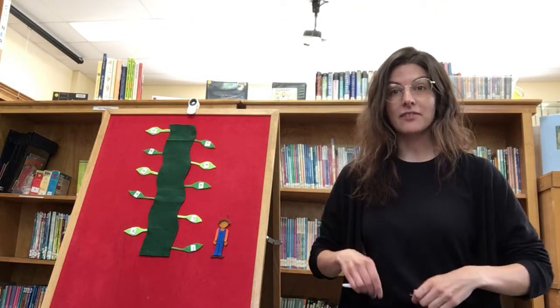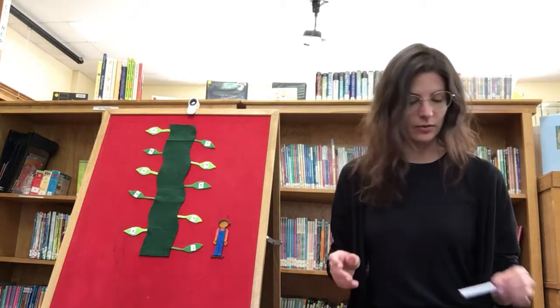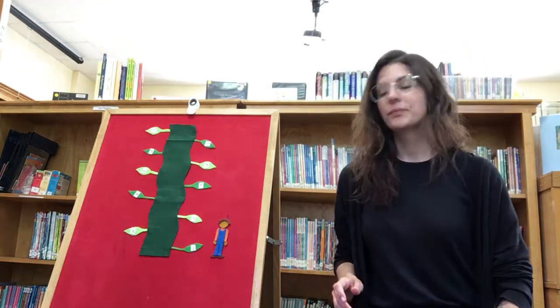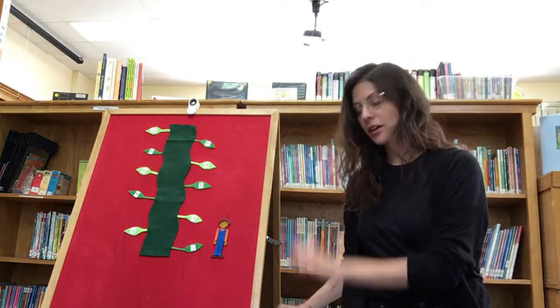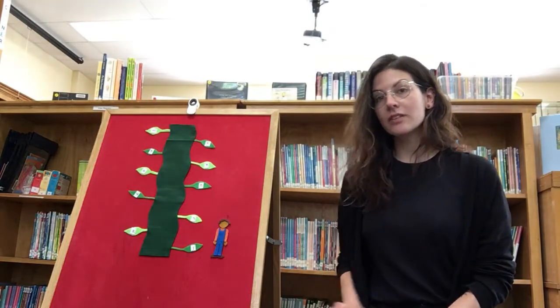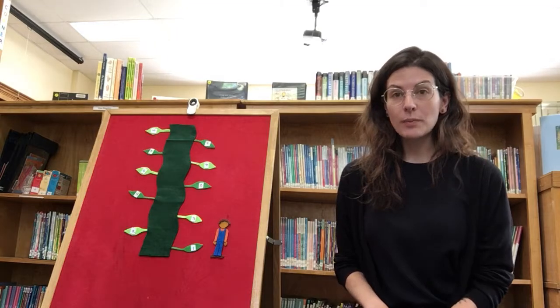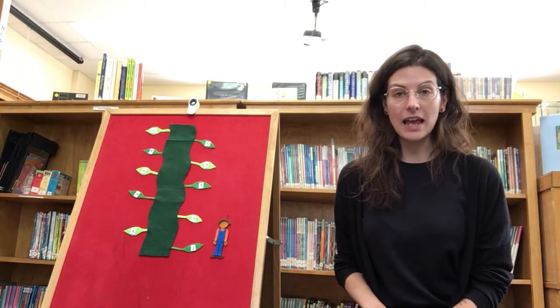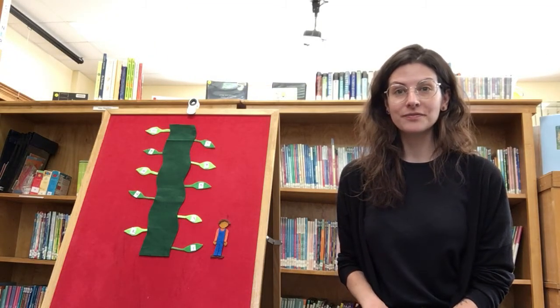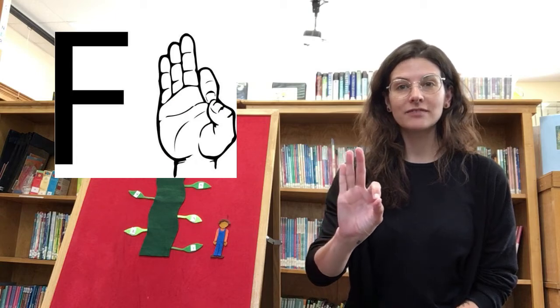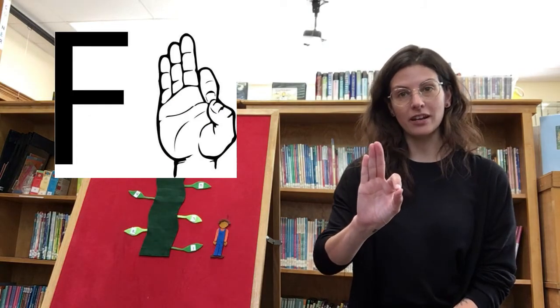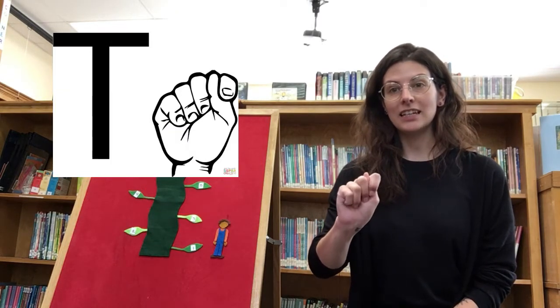Why don't we learn how to say fairy tale using American Sign Language? Do you remember what letter fairy starts with? The letter F. Do you remember how to make the letter F using ASL? Just like that. F for fairy. T for tale.